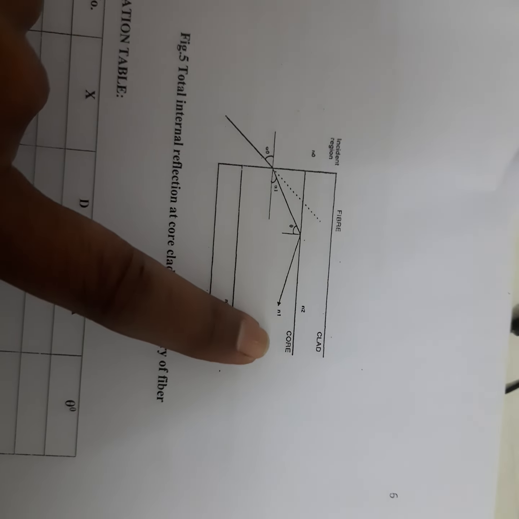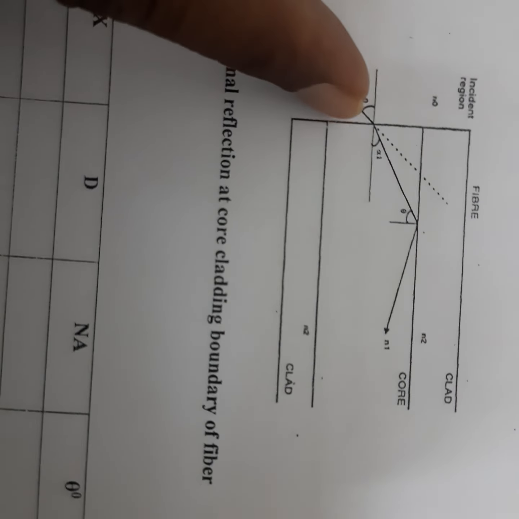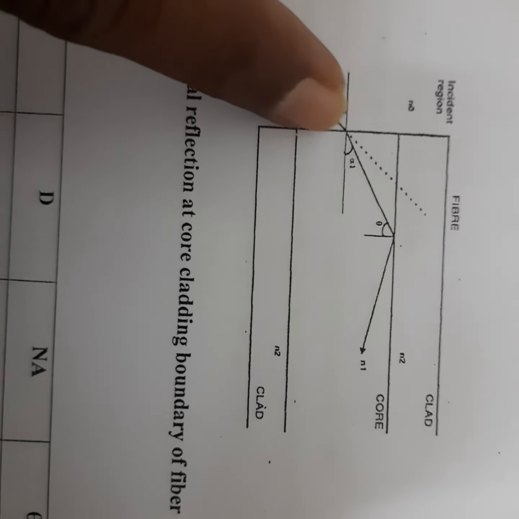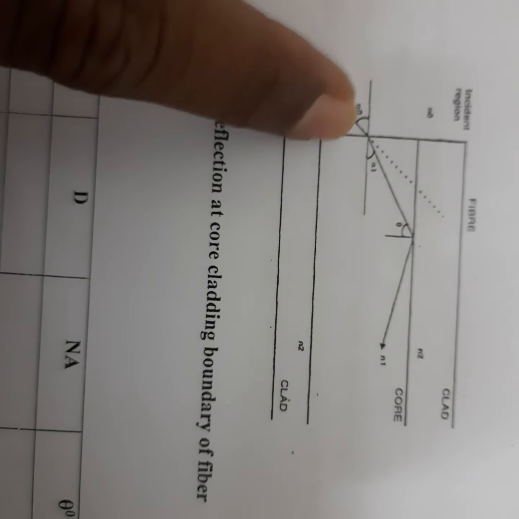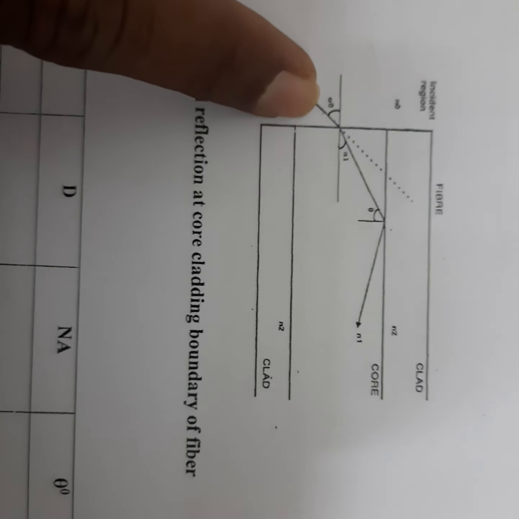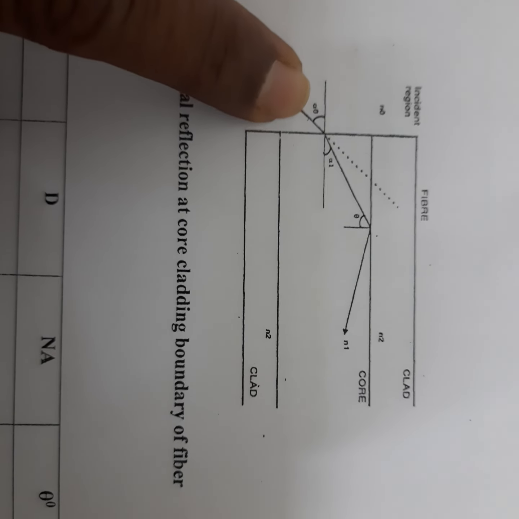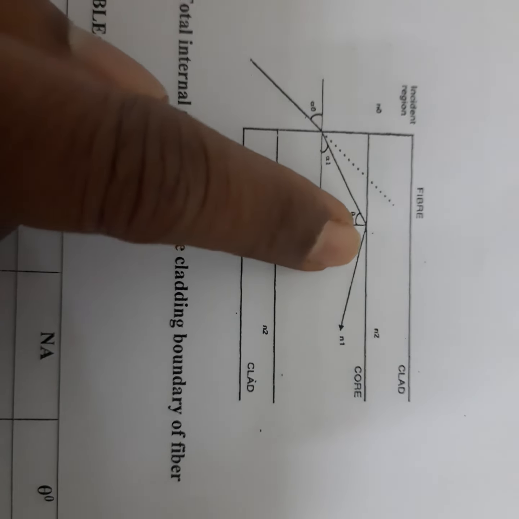So therefore the refractive index of the core is kept more than the cladding. Since this optical fiber is a dielectric waveguide, just like a rectangular waveguide, once the light enters the optical fiber, it makes a certain angle with the core axis. The maximum angle at which the light ray enters the optical fiber is called the acceptance angle, that we studied in class, in theory also.